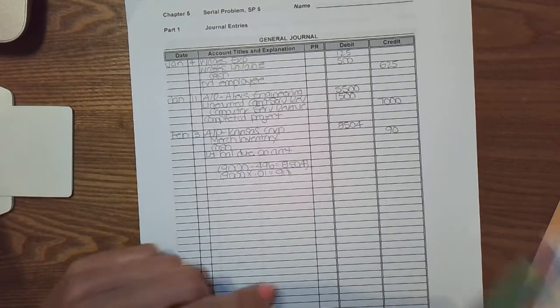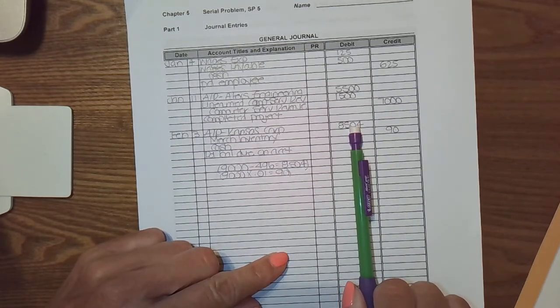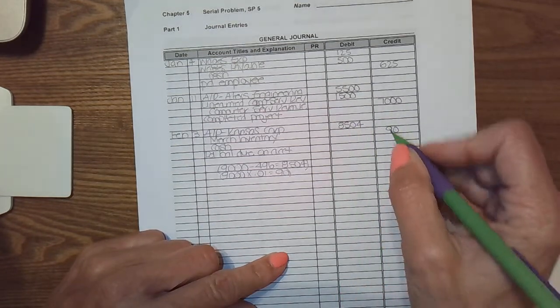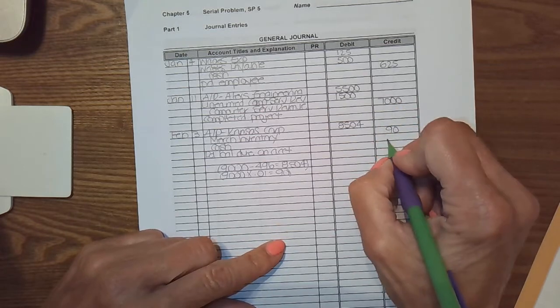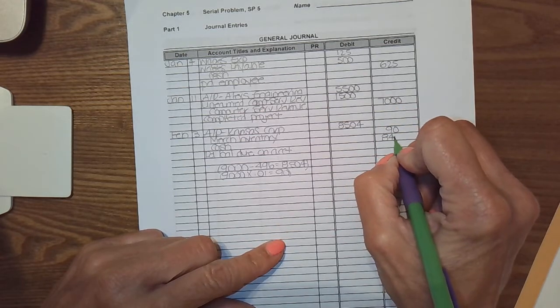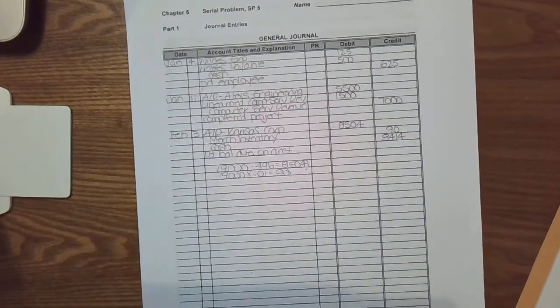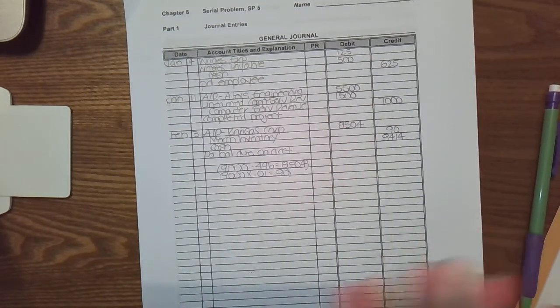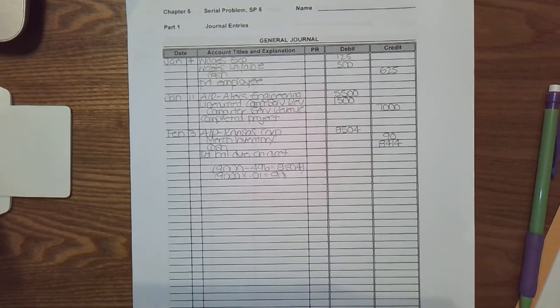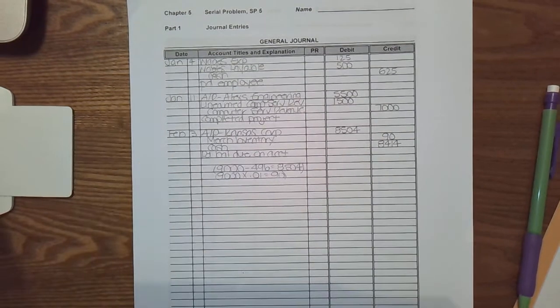What do we actually owe them? The accounts payable minus the discount, so that's $84.14. So as you can see, that's a little bit more complicated, so that's why I like to do that one as well. So these are the three transactions that I think give you the most trouble.